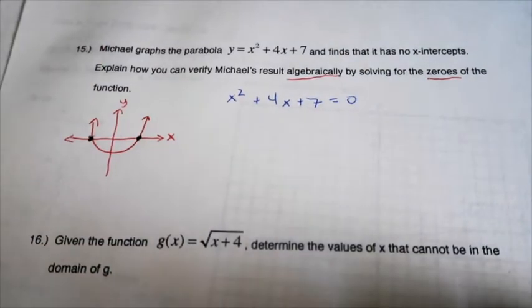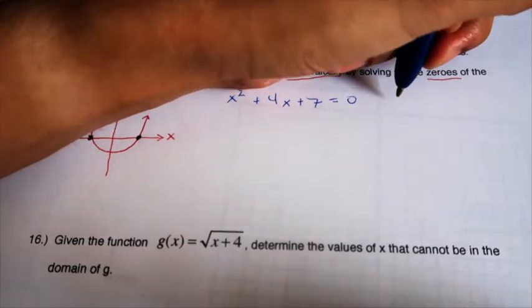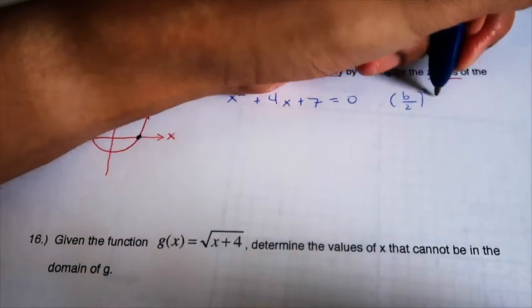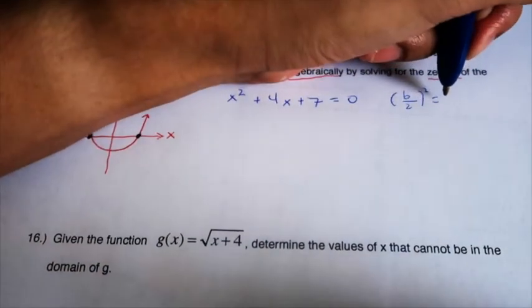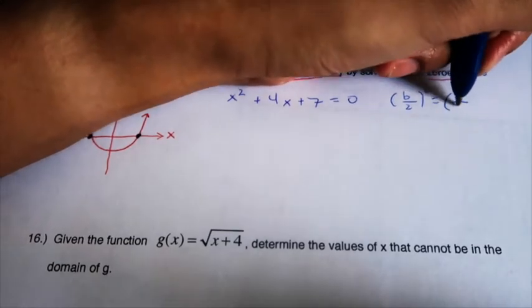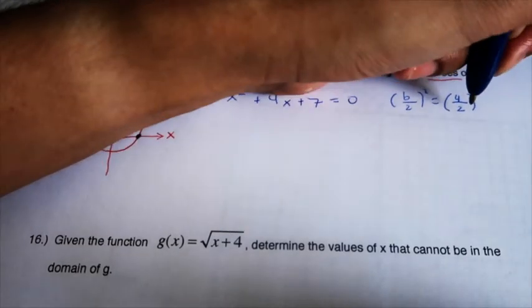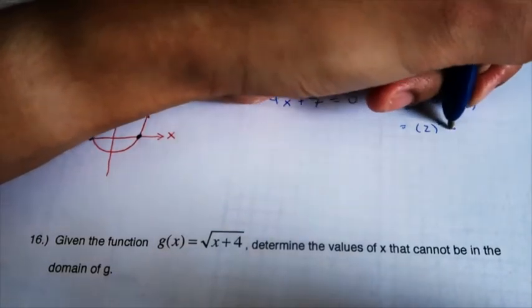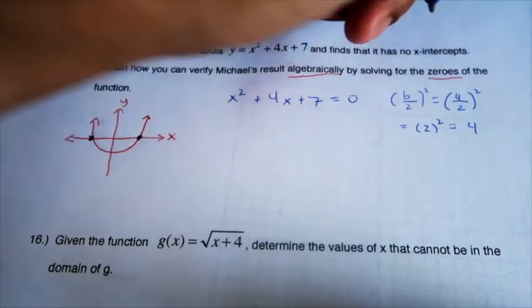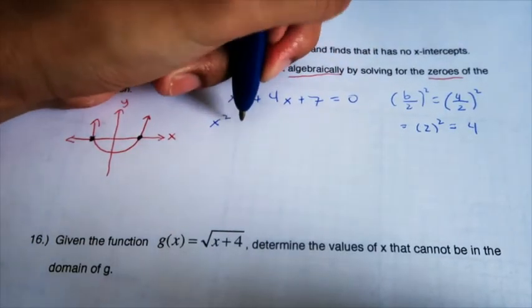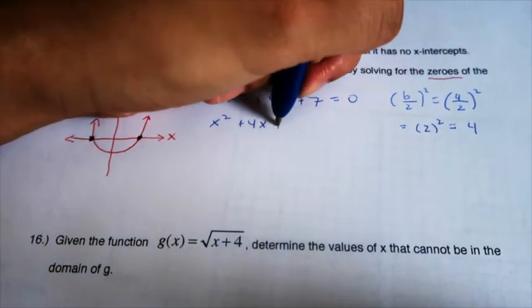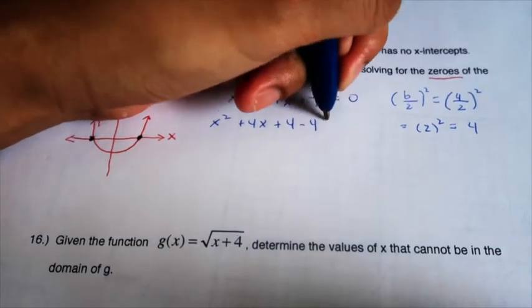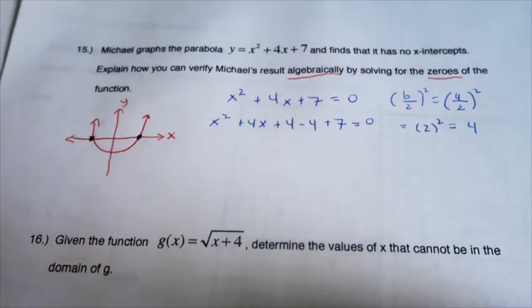To solve this, I'll use completing the square, but you could also use the quadratic formula if you like. So we have to find our b over 2 squared. In this case, b is 4, so 4 over 2 squared. 2 squared is 4. So we're going to rewrite this as x squared plus 4x plus 4 minus 4 plus 7 equals 0.